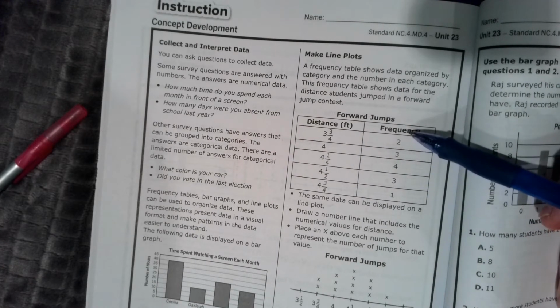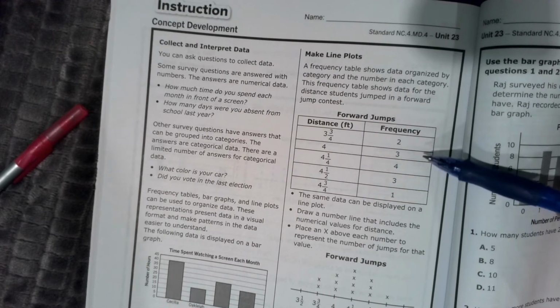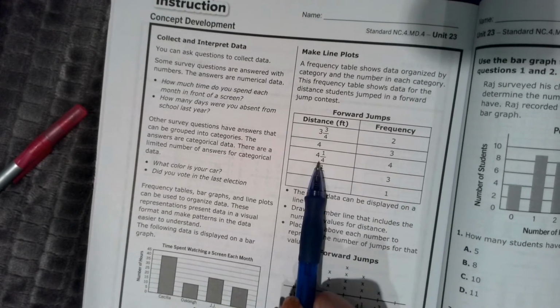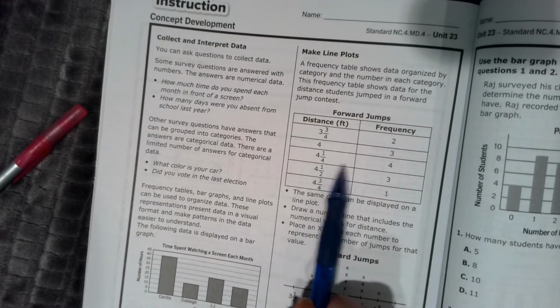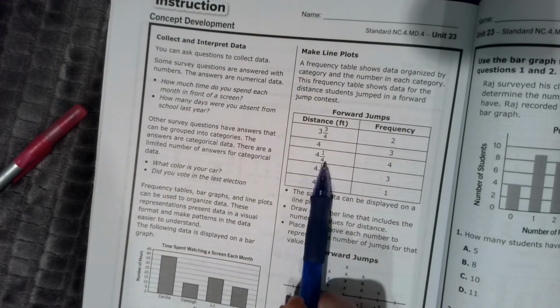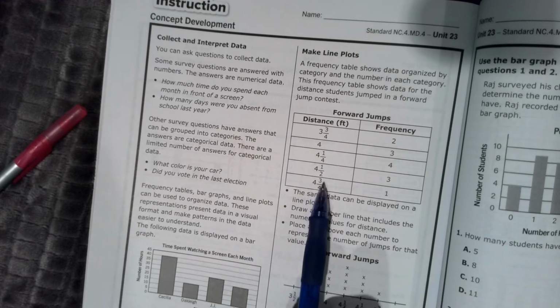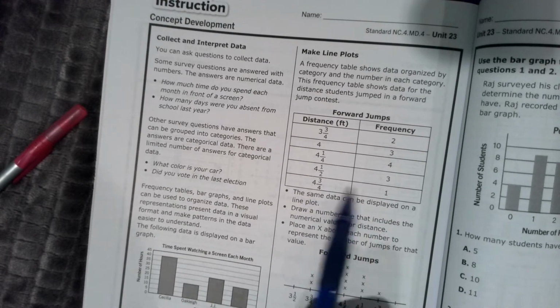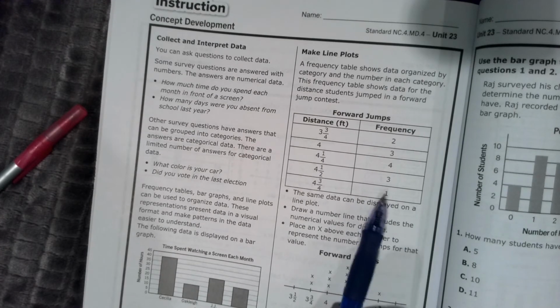Okay, so if you're just looking at the frequency chart right here, you can tell me that 4 1/4 was the most frequent distance jumped. Okay, that definitely was the most. 4 3/4 was actually the least distance jumped, or the least frequent distance jumped, probably because this was the hardest. It was the furthest away, so only 1 student was able to do that.